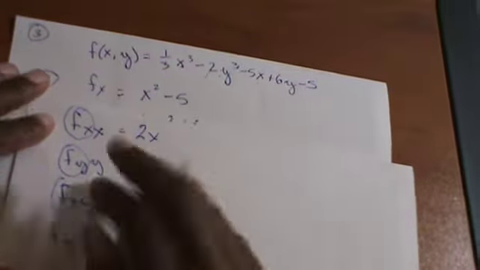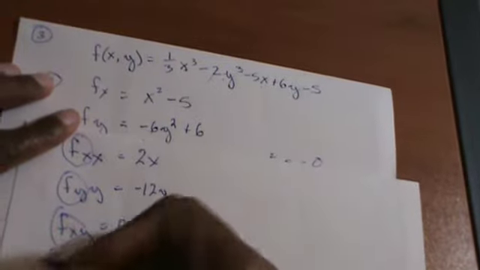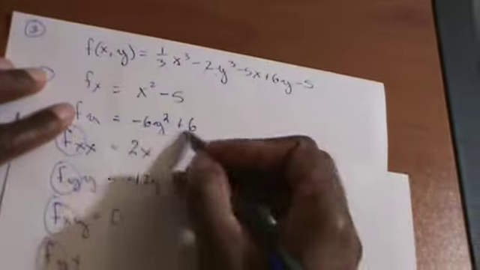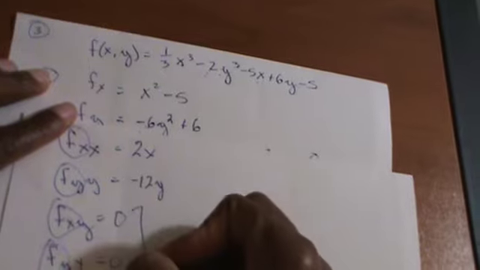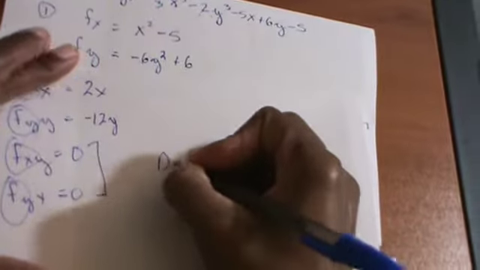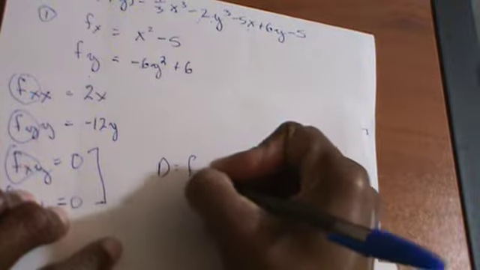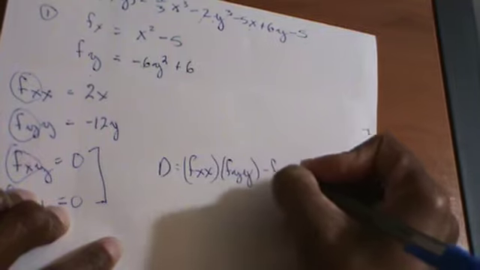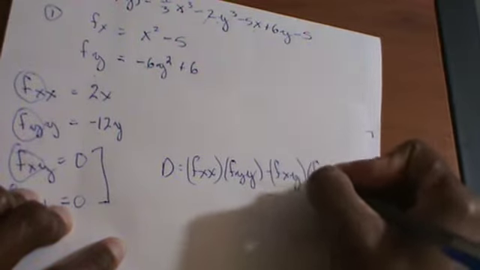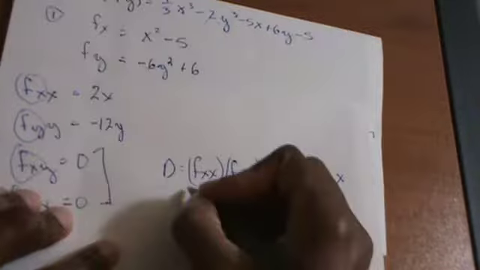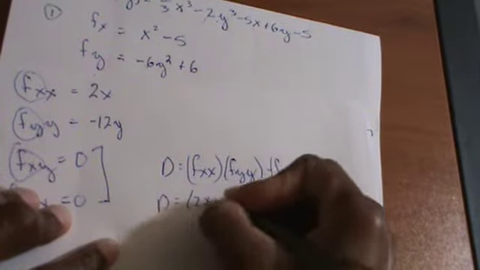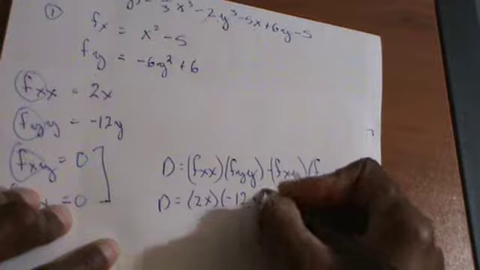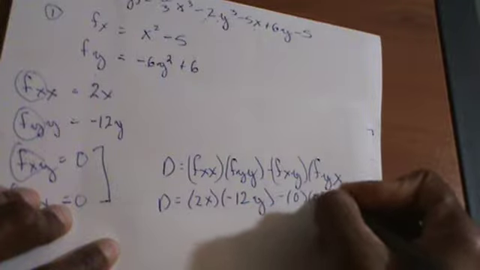And f_yx. So let's go here, right? And pay attention to the x's. There's no x's in here, so this is equal to 0. So as expected, those bottom two are equivalent to each other. All right, so that means that the d-test equals f_xx times f_yy minus f_xy times f_yx. So all of the second derivatives. So d is equal to 2x times negative 12y minus 0 times 0.